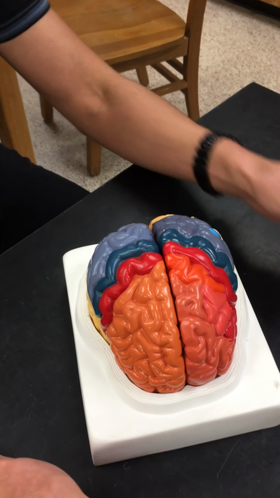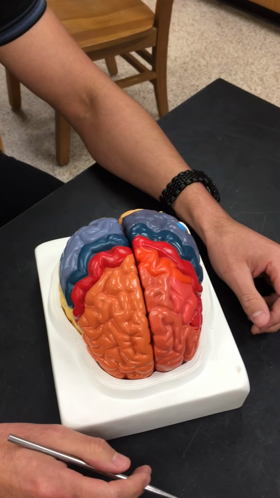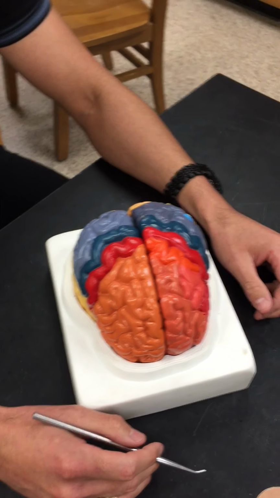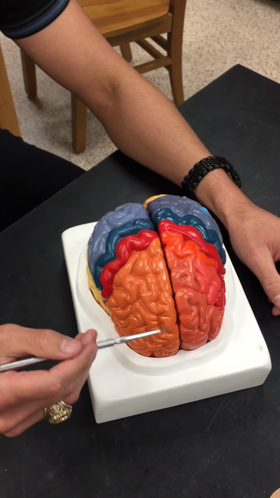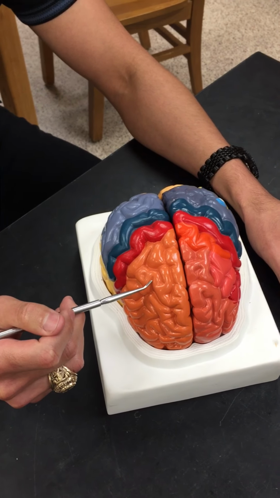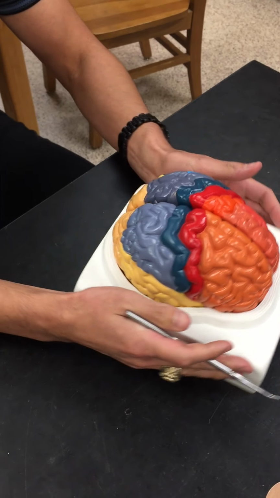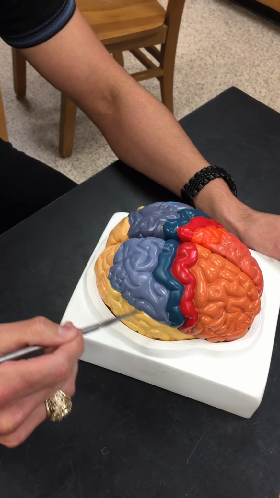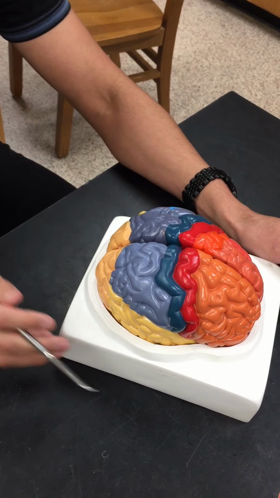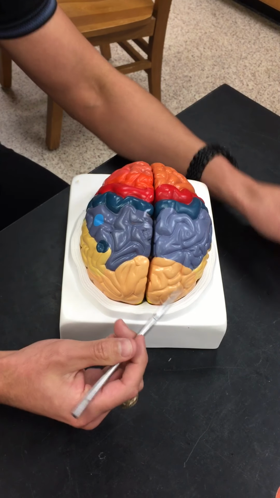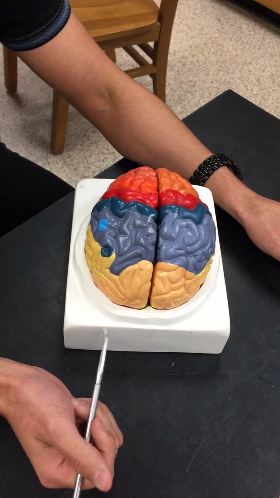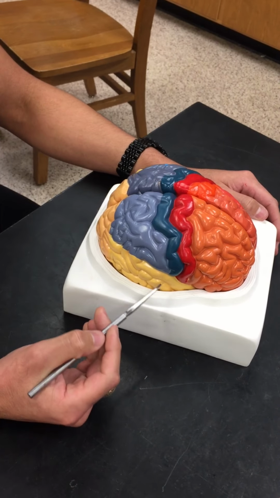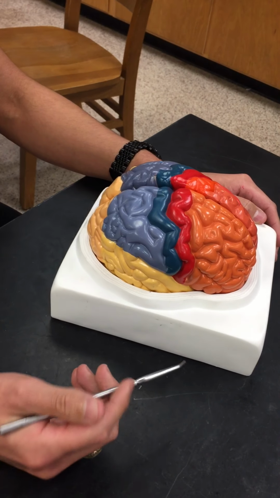So in this video I'm going to go over the external regions of the brain. And so the way I want to start off is by going over the lobes first. So this part right here, this is the frontal lobe. And then if I turn it this way, right, this part over here, this is all considered the parietal lobe. And then if we look at it posteriorly, right, this is the occipital lobe. If you look at it from a lateral view, right, this is the temporal lobe.